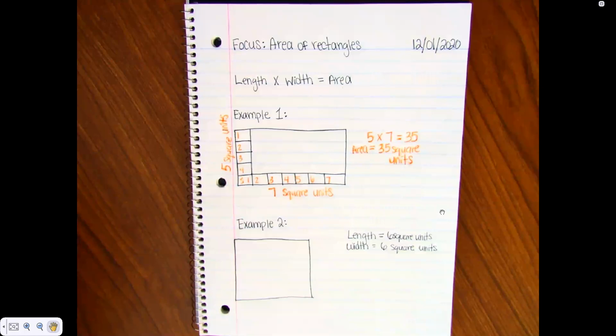Remember, you're not finding the area just yet. All you're doing is drawing the area model. Mateen, will you hold it a little closer for me, please? Good job, Mateen. Good job, Bianca.